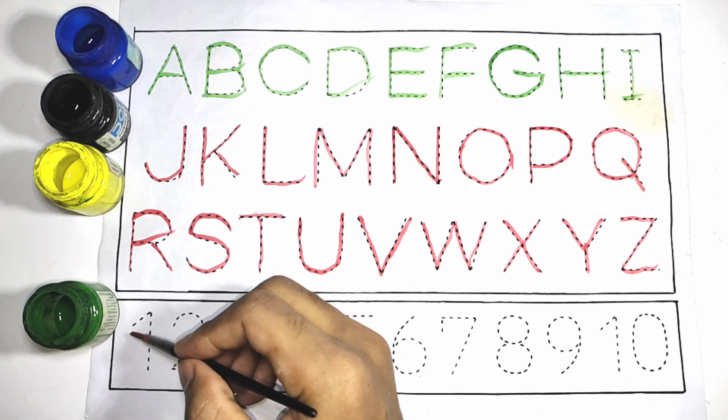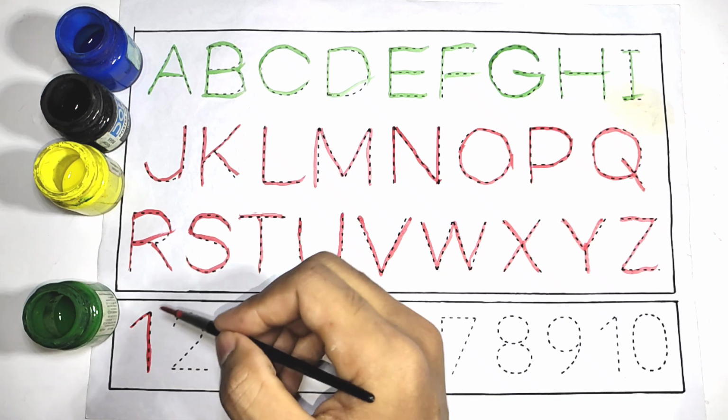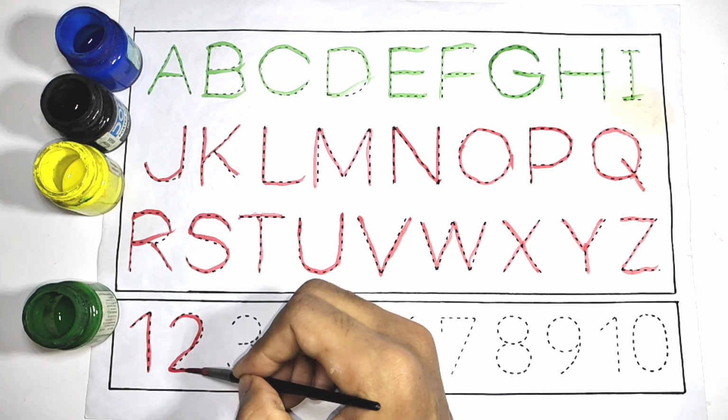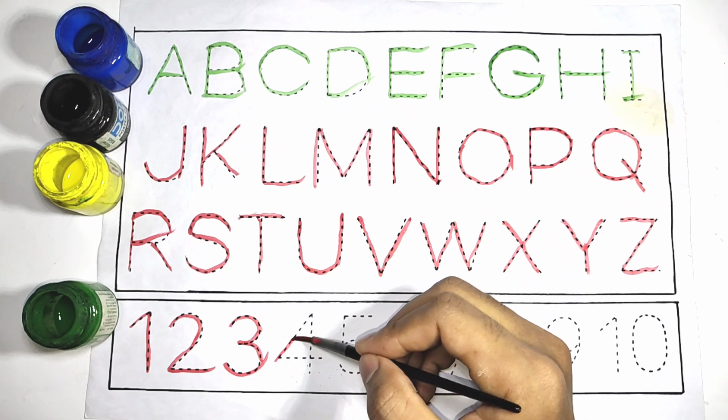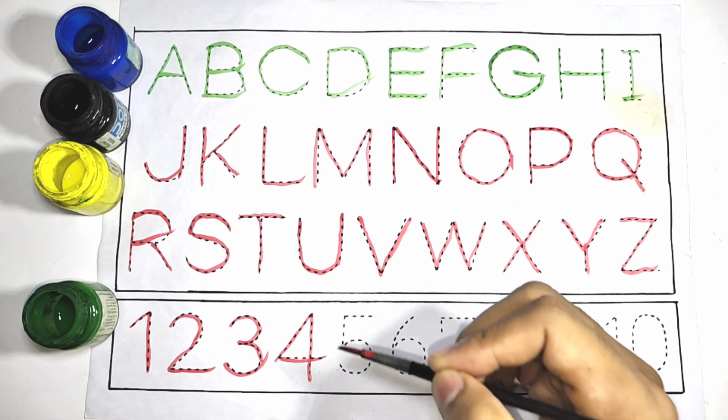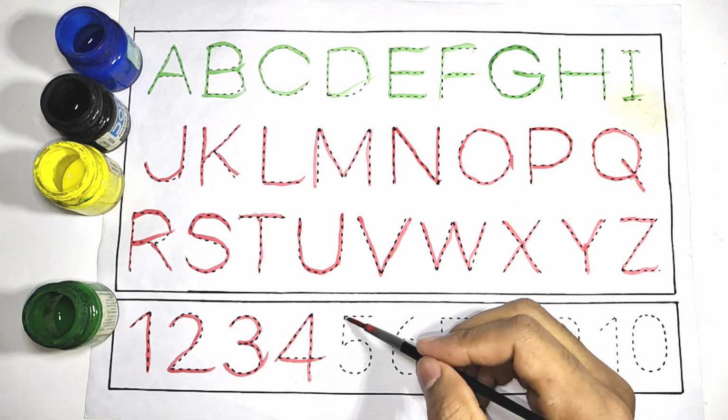Now we draw numbers. 1, 2, 3, and now we draw 4. The next one is 5.